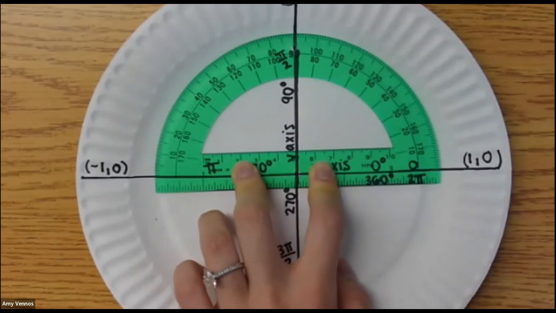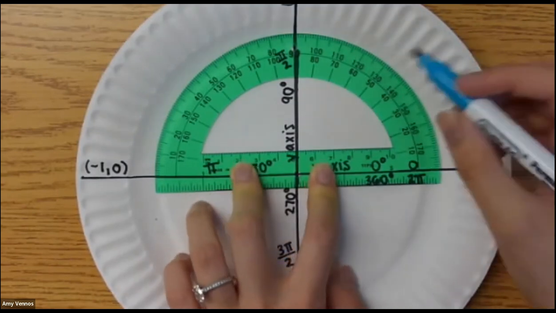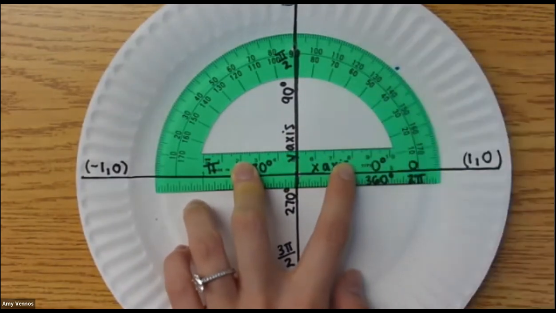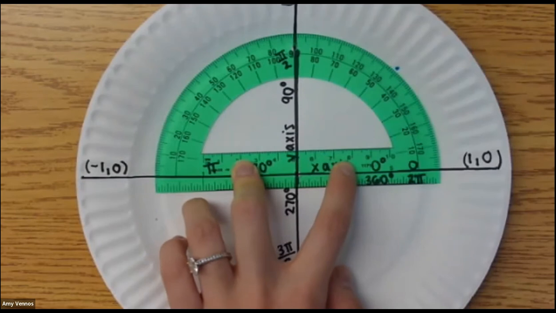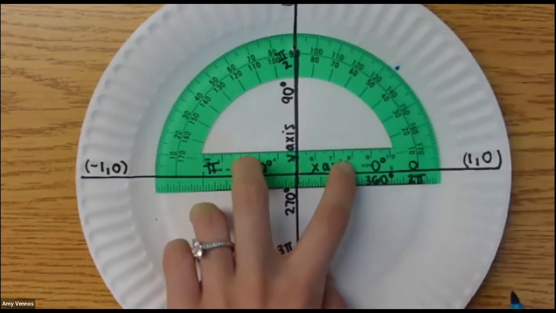We're going to draw a 45-degree angle. So I'm going to put a little mark at the 45-degree mark. Just put a little dot there.